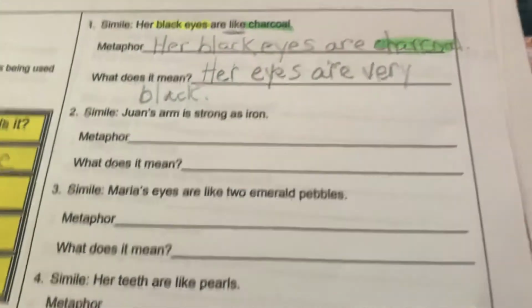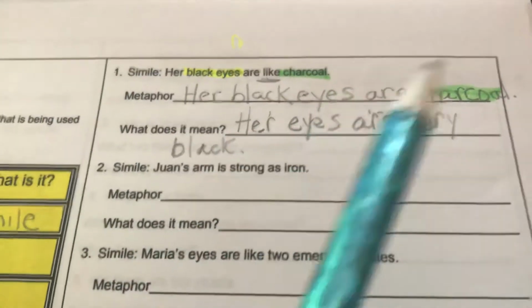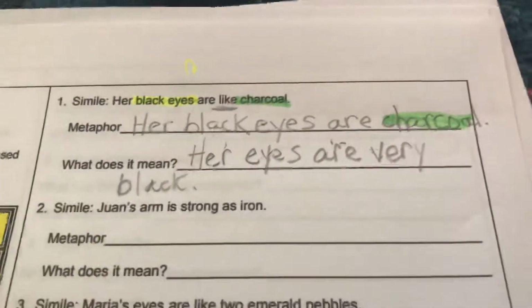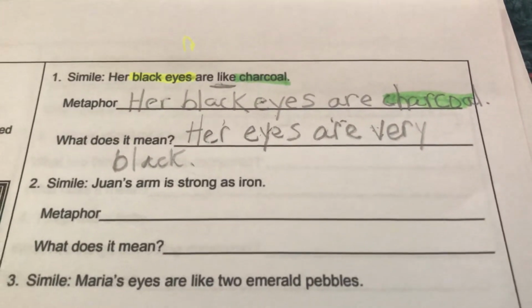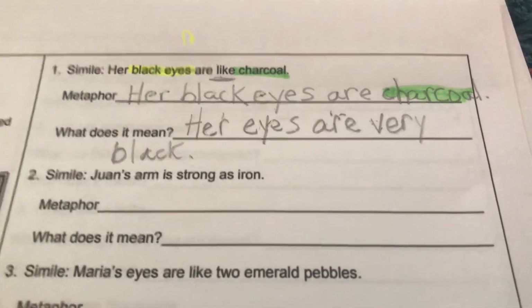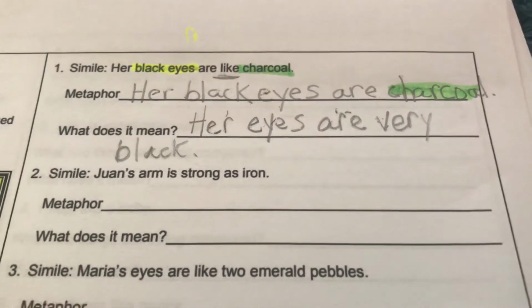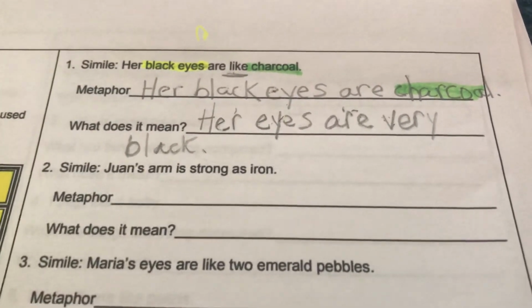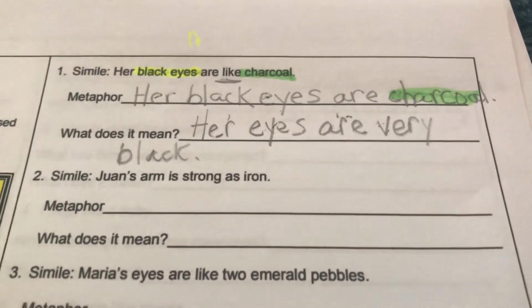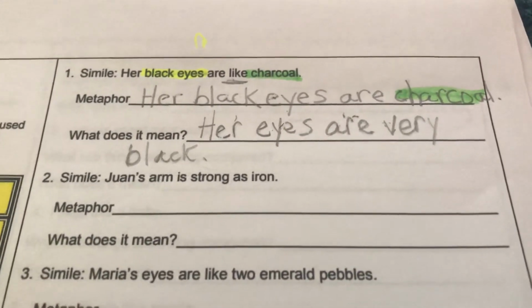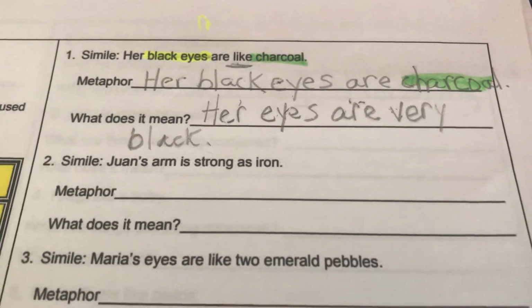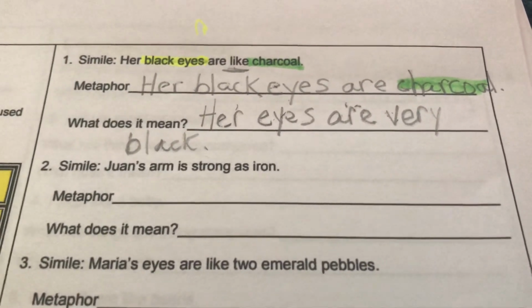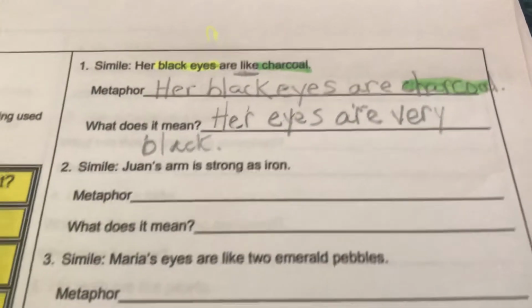If you think about charcoal, now if you don't know what charcoal is, I would look it up on Google. Charcoal is what we use to put in like a grill, or it helps fire burn. So it's very, very black. You can get it on your hands. It's kind of messy. But if you don't know what it is, I would encourage you to look that up. But yeah, apparently her eyes are very, very black. Okay, so that's how you would work through number 1.